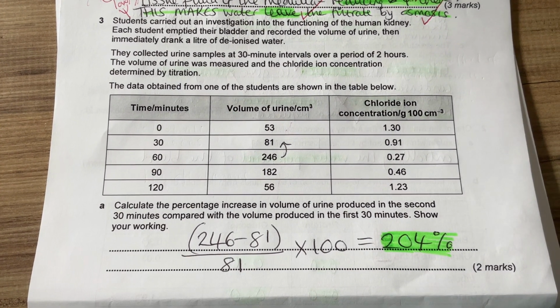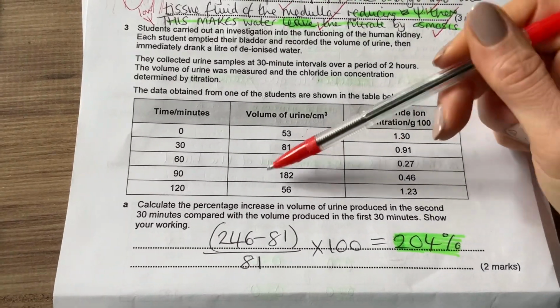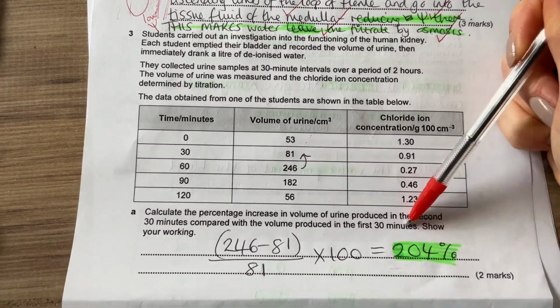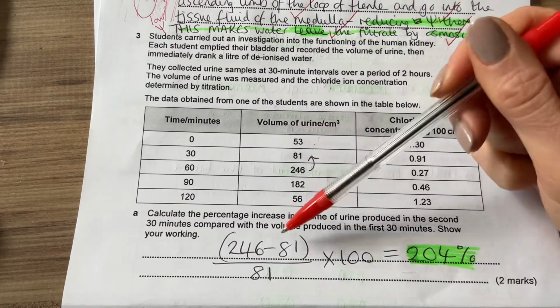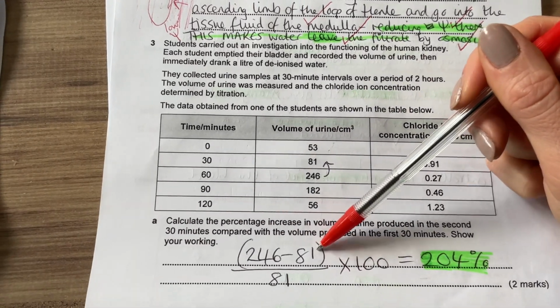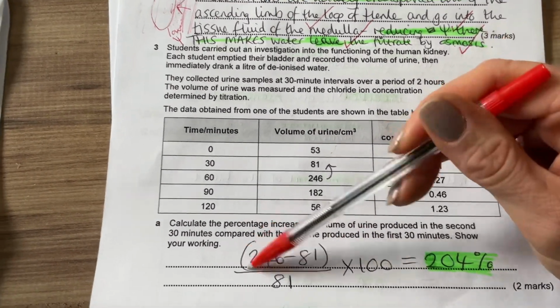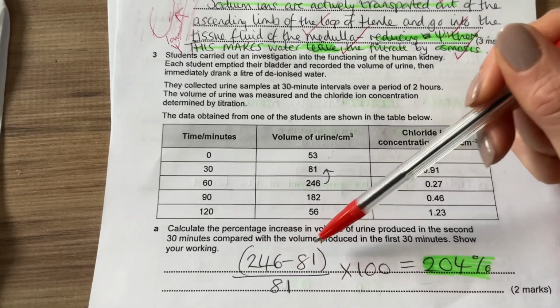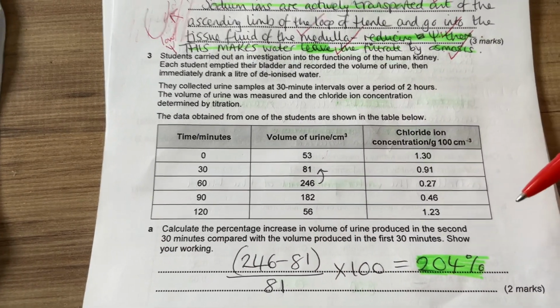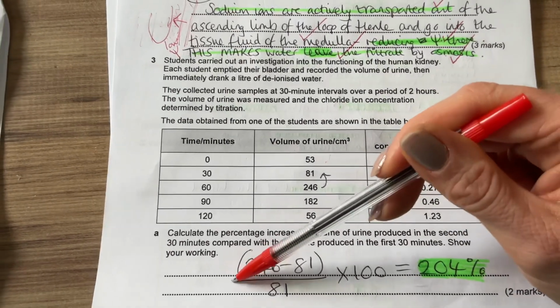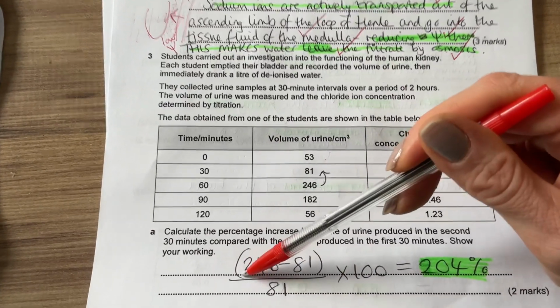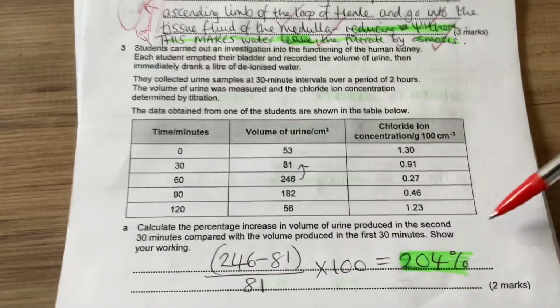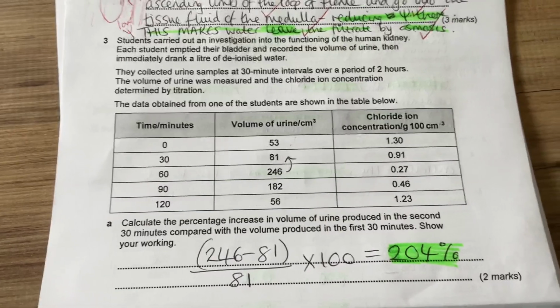It says it compared with the volume produced in the first 30 minutes, which was 81. So to work out that change in volume of urine in the second 30 minutes, we work it out as a percentage of 81 by doing the change divided by 81 times 100, to give you 204%.